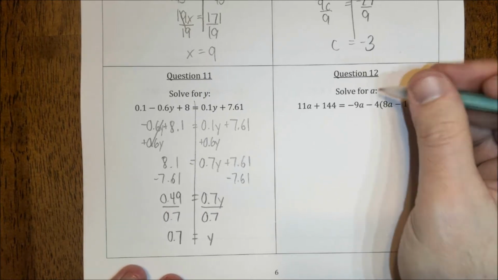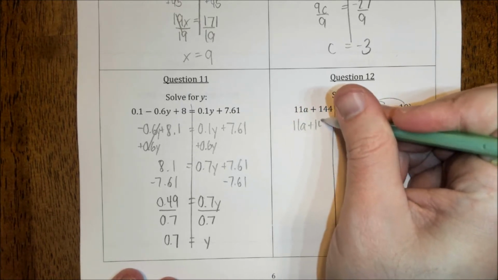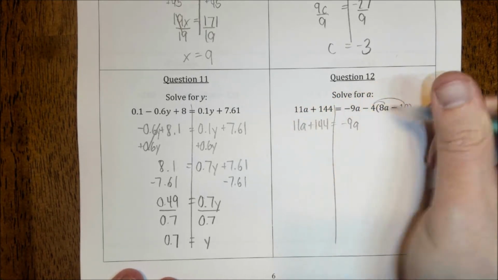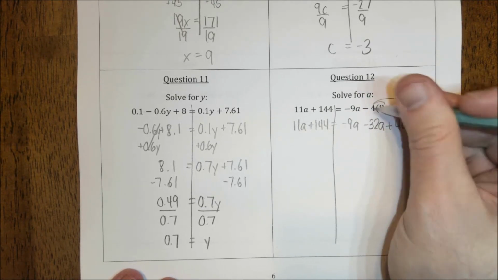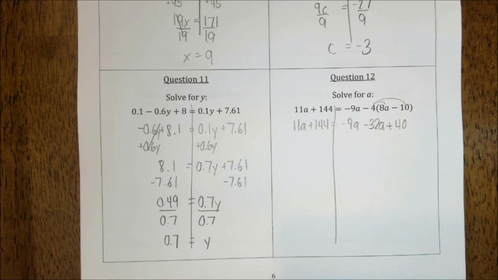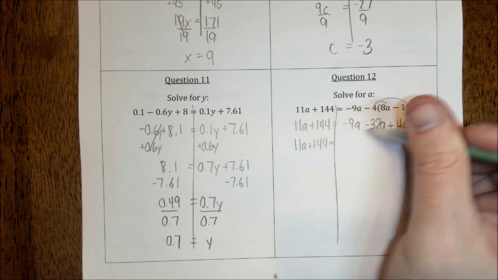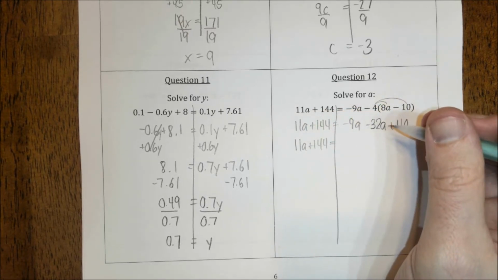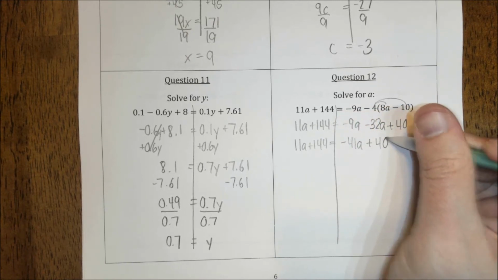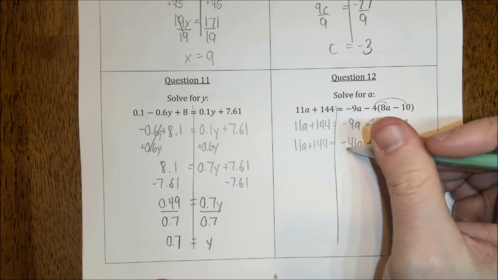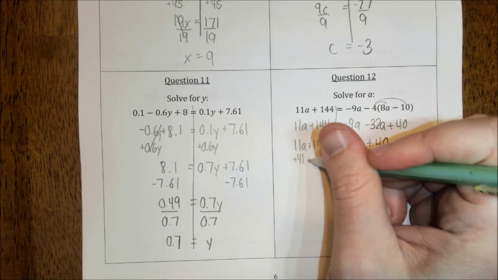Question 12. Let's start by distributing here. 11a plus 144 equals negative 9a minus 32a plus 40, because a negative times a negative is a positive. We have some combining like terms to do over here. Negative 9a minus 32 more a is going to be negative 41a. There's variables on both sides. This is the smaller one. Let's move it. Plus 41a to both sides.